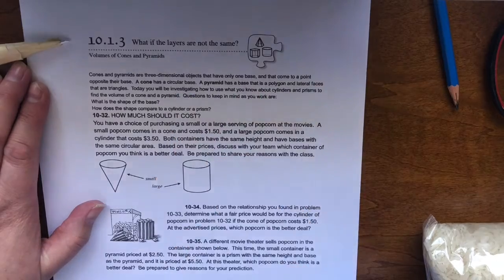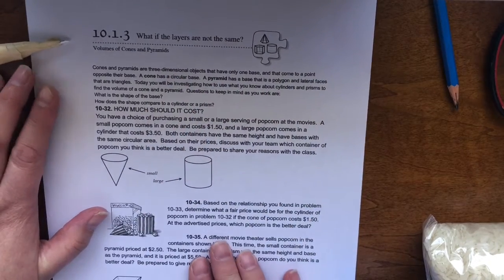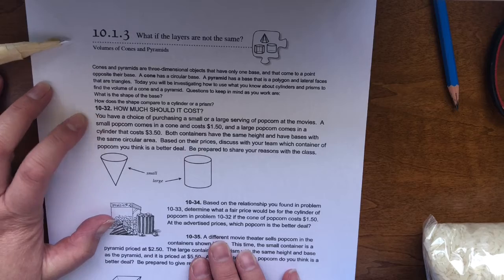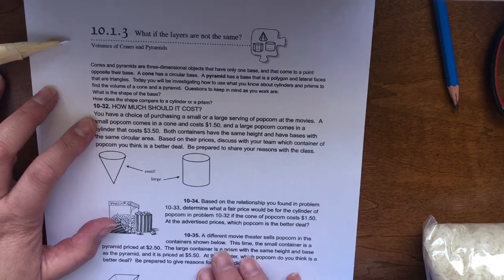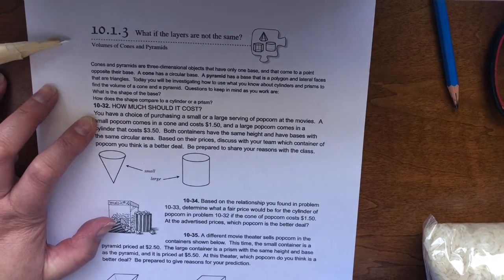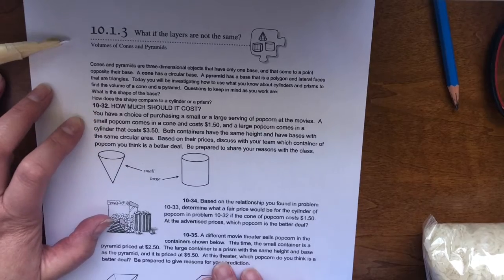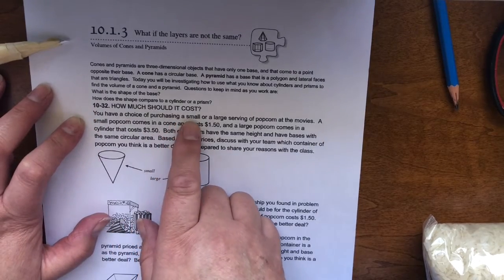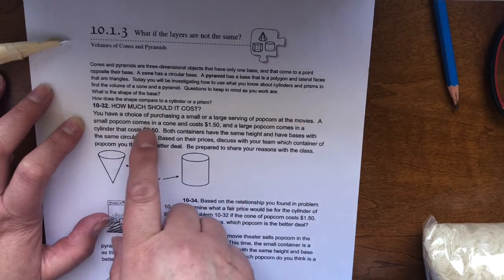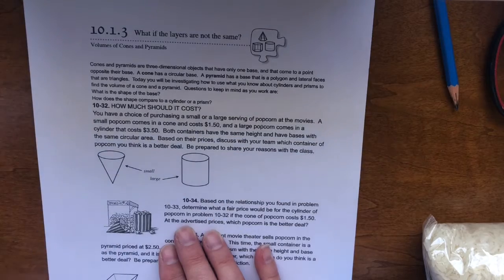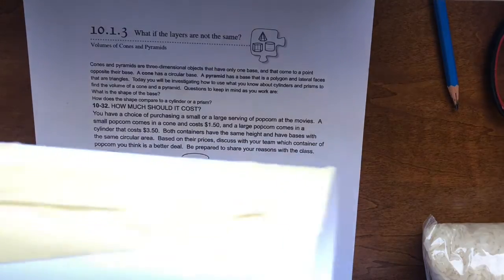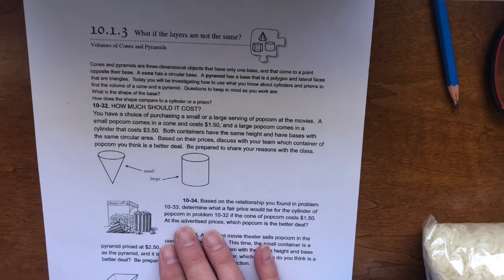Hopefully you read through the first part here, talking about what a cone and a pyramid is. So we're going to talk about how much things should cost, and how much you pay, how much you get for what you pay. So you have a choice of purchasing a small or large serving of popcorn at the movies. A small popcorn comes in a cone and costs $1.50. And a large popcorn comes in a cylinder right here, and that costs $3.50. Both containers have the same height and have bases with the same circular area.